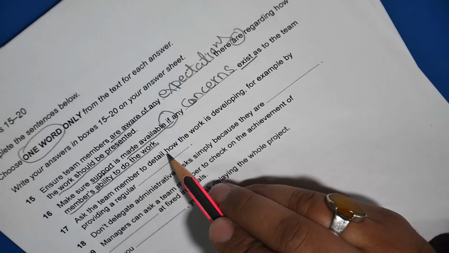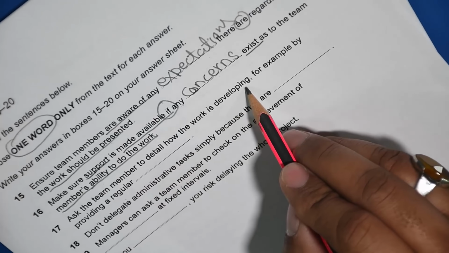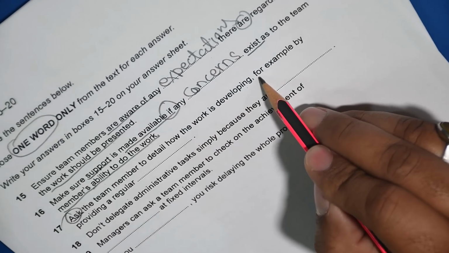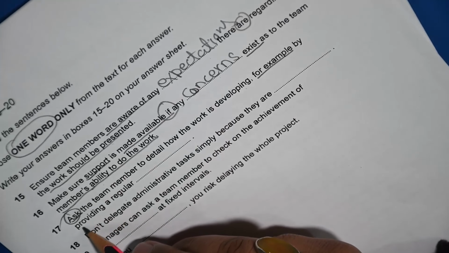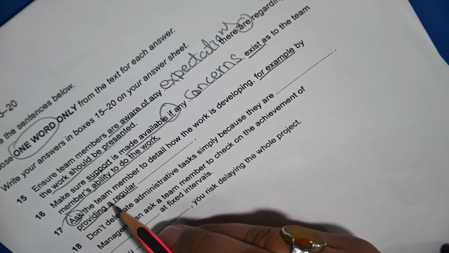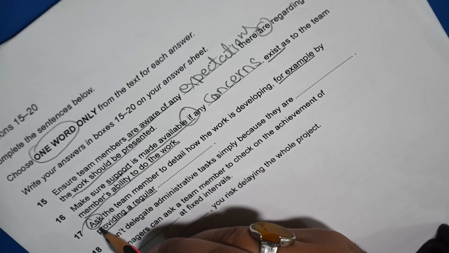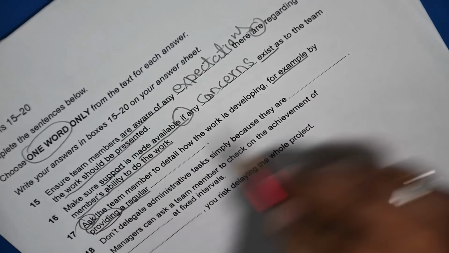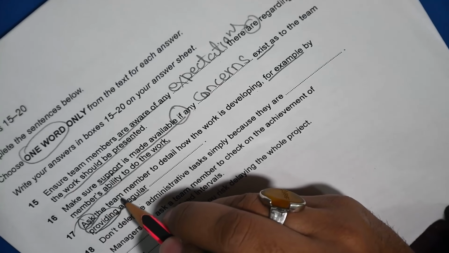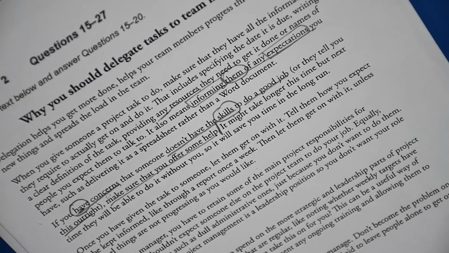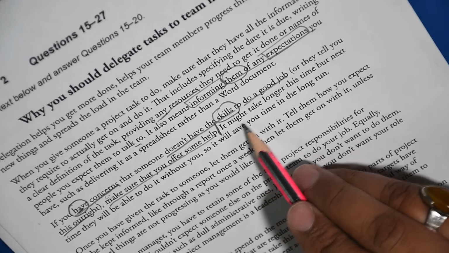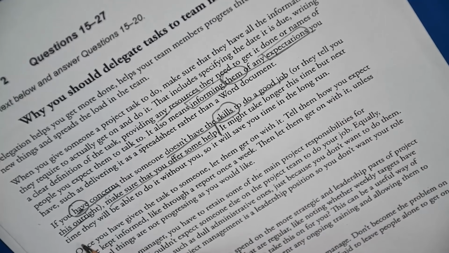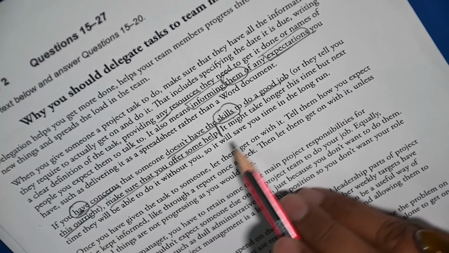Now, question number 17. Ask the team member to detail how the work is developing. For example, by providing a regular, can be update or anything. So you need to provide something. For provide, they might use some other word. By providing a regular. Now after regular there is going to be your answer, whatever they say, and there must be a synonym. So let's just go on and see. It might take longer this time, but next time they will be able to do it. All right, it's all about that.